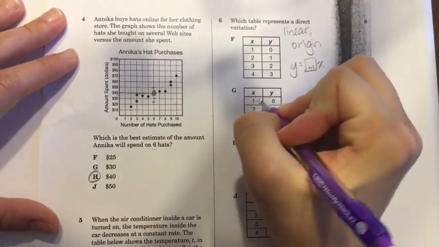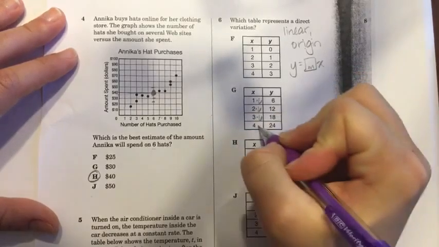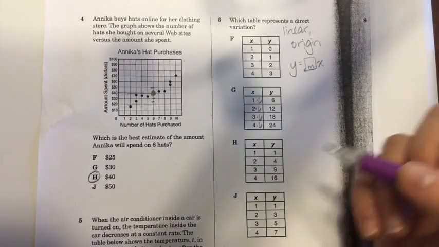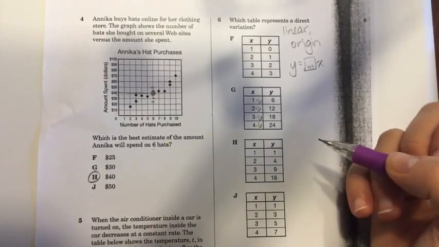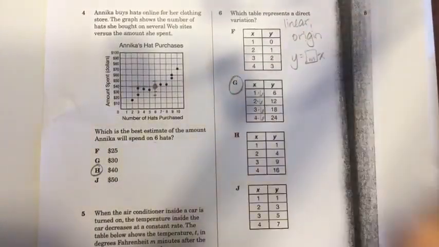G, if you do 1 times 6, you get 6. 2 times 6, you get 12. 3 times 6, you get 18. 4 times 6, you get 24. Okay, it's the only graph that works. The easiest way is just graph it and look. It's linear and it goes to the origin.